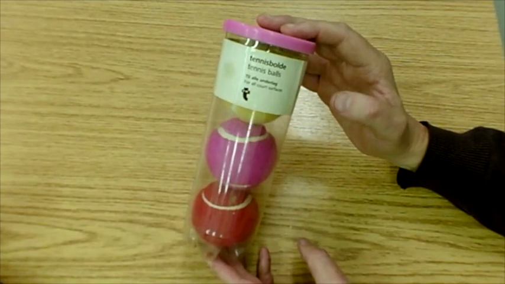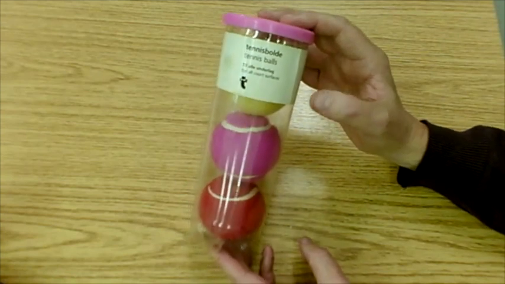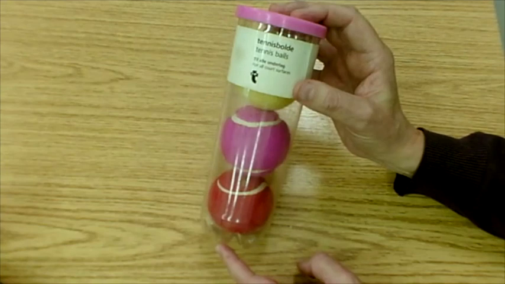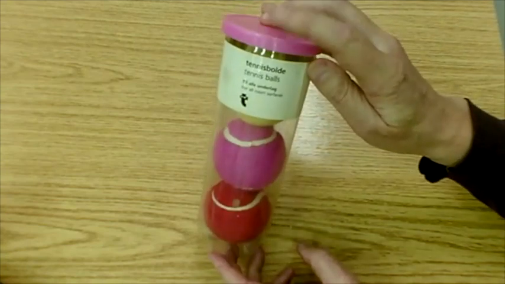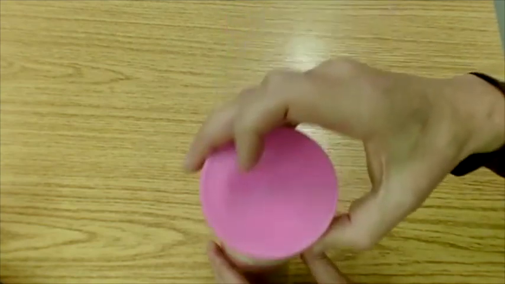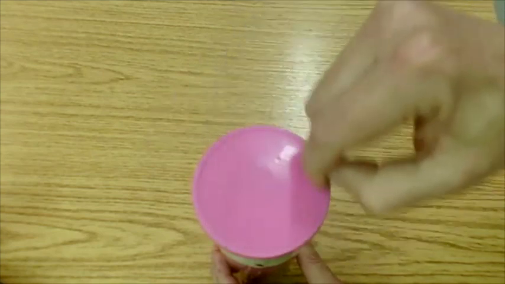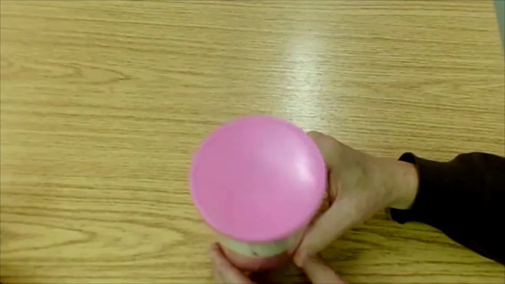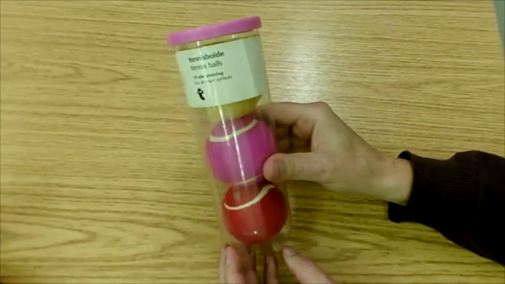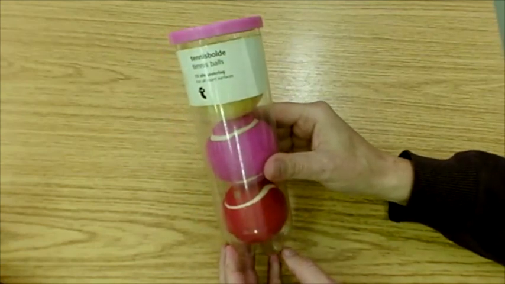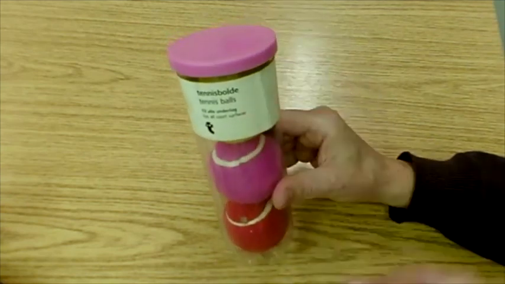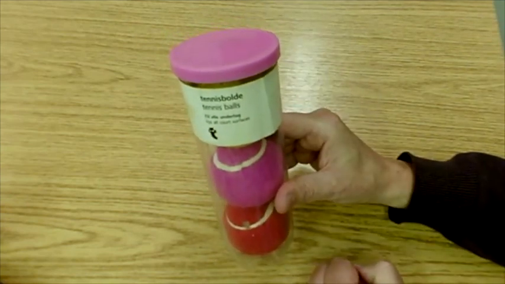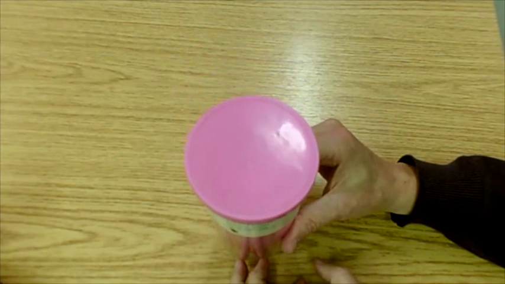Ask your students, which is the greater distance: from the bottom of the tube to the top, or the distance going around the rim? Many students, I think, will suggest that the height of this tube is bigger than the rim.